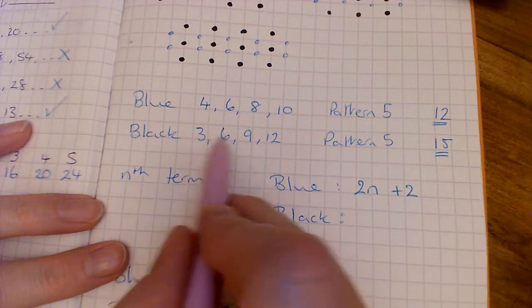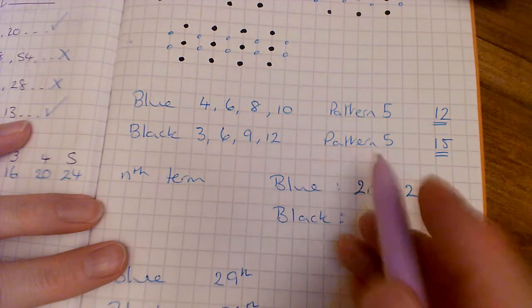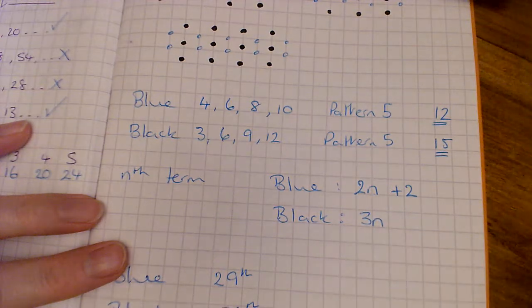The black ones, you can see 3, 6, 9, 12, 15, that's just the 3 times table, so I'm just going to write it for the black ones, it's just 3n.